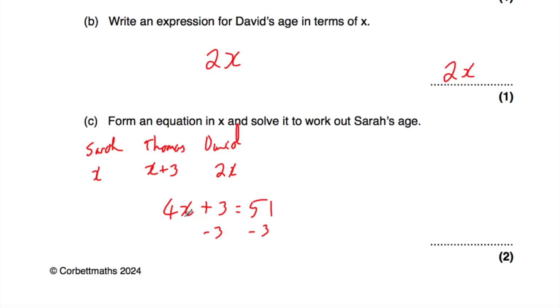So on the left-hand side, we had 4x plus 3. We're taking away 3 to get rid of the plus 3, so we're just going to be left with 4x. And on the right-hand side, we had 51. We're taking away 3, that's equal to 48. So we've got 4 times x is equal to 48.